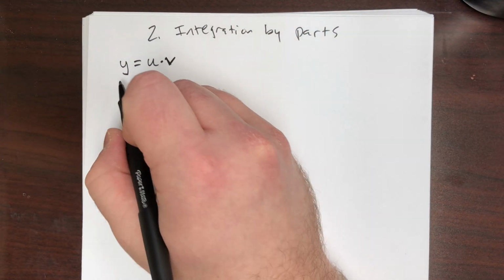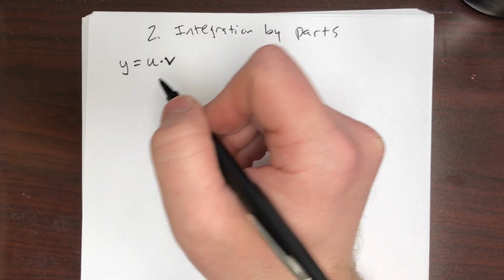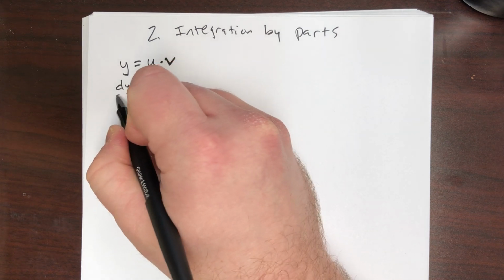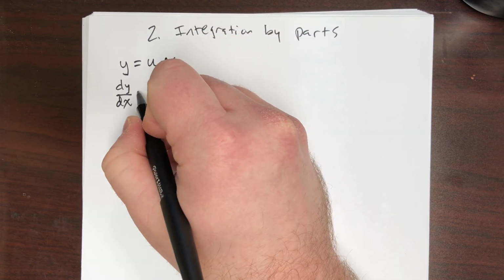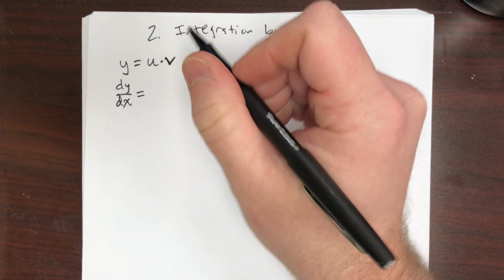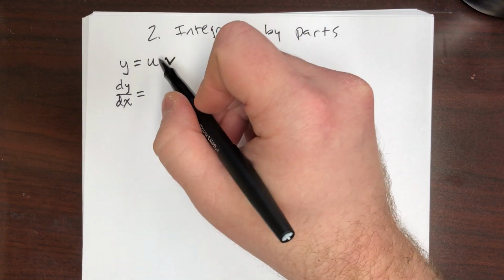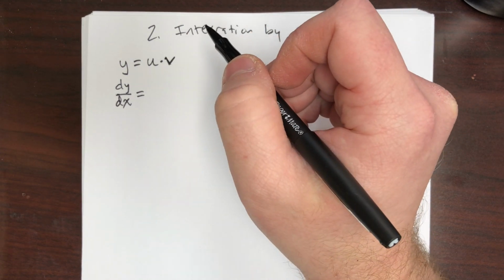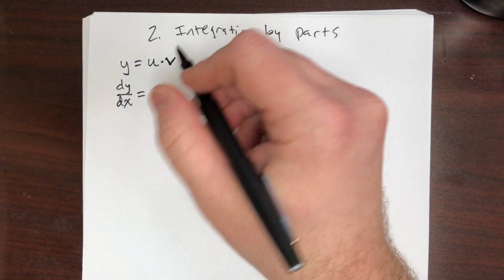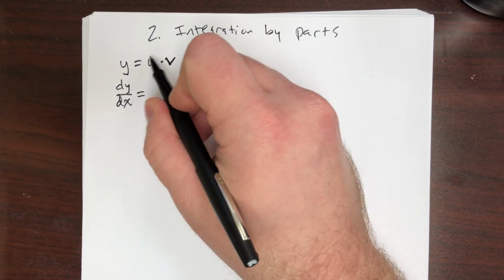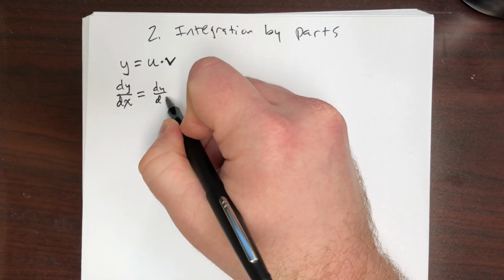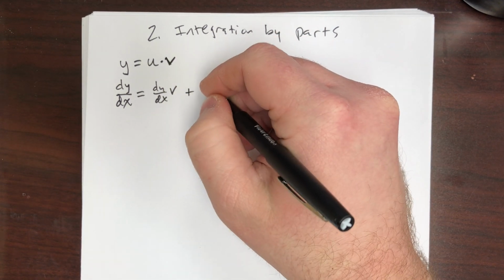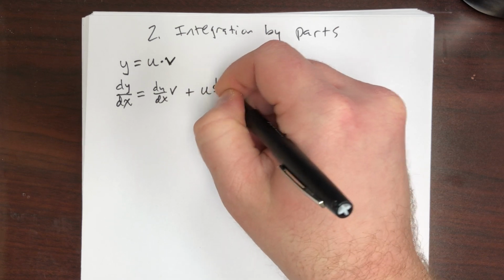Normally I like to use y primes, but because of the certain manipulations that we have to use for this, I'm going to need to use dy/dx. Let's take the derivative of both sides with respect to x. Initially, this would be two different functions of x. So if I was taking this derivative, first we would take the derivative of the first one, and we would get du/dx times v, plus u times dv/dx, right?